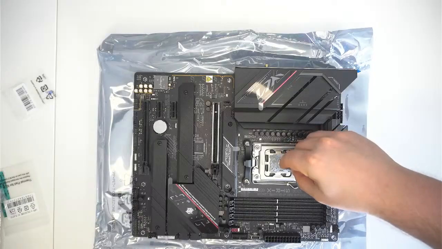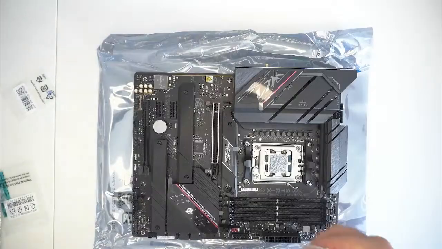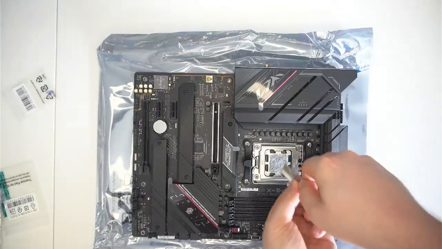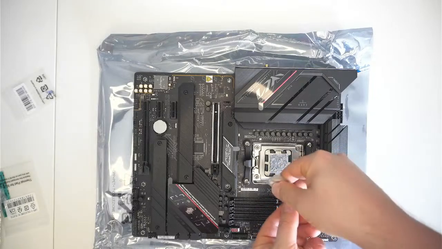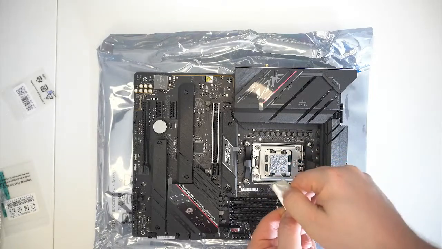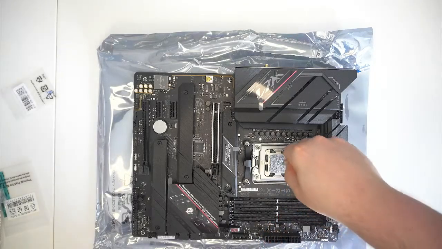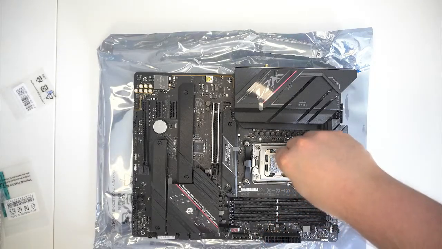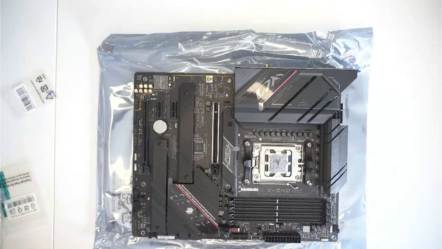It's been a while since I did this. That should be fine. Probably have a little bit more in here. But yeah, that should be more than enough. How much do we actually have still left in here? A bit. Okay.